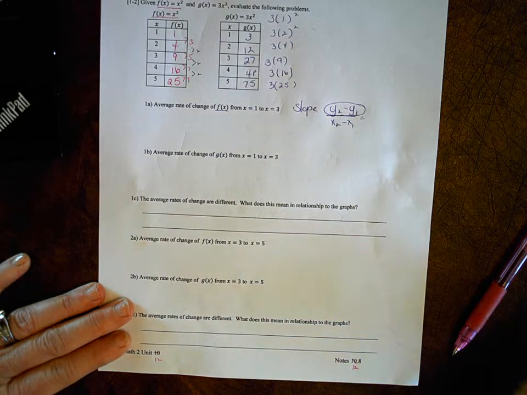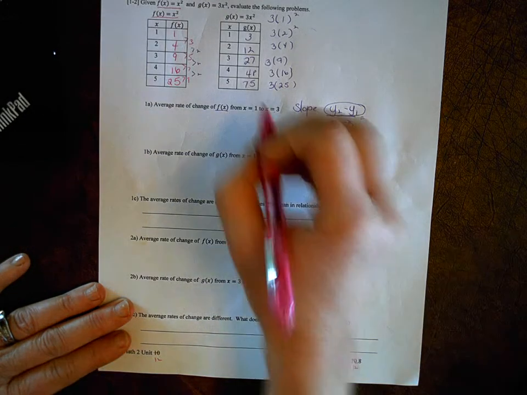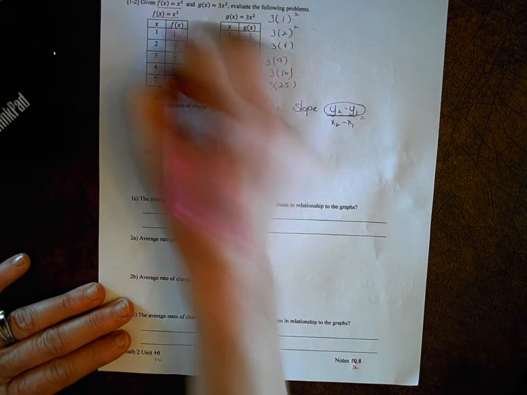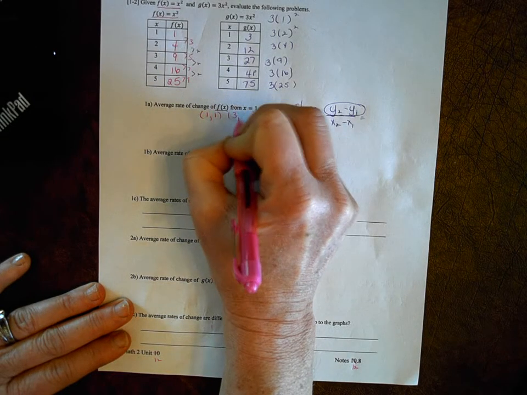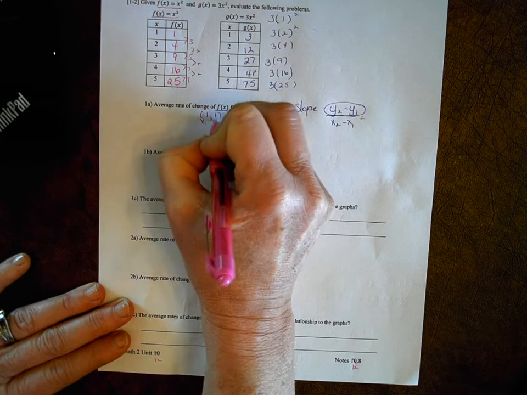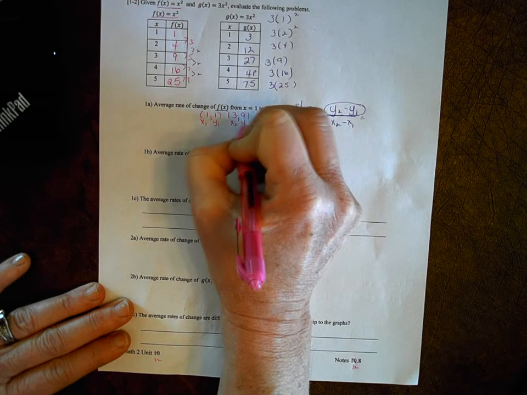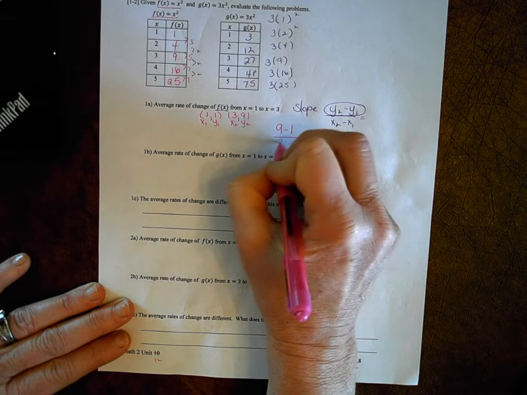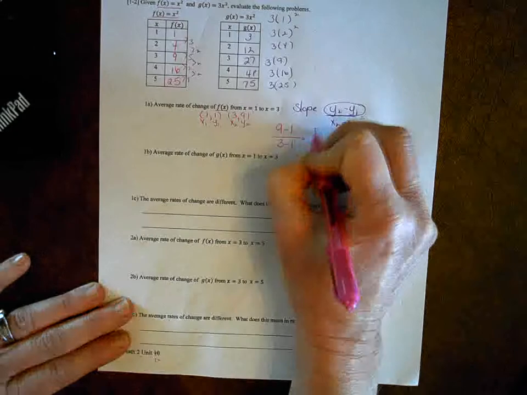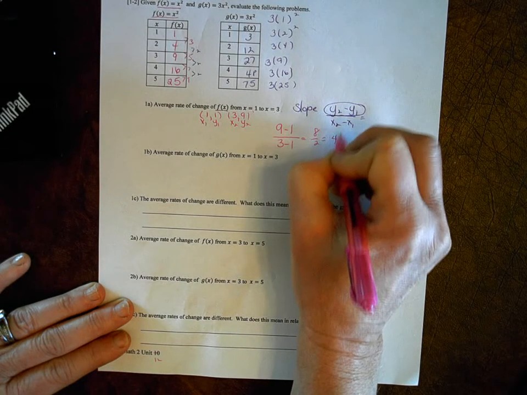It really doesn't matter which one you make x1 and y1, but we're going from 1 to 3. At 1, the point is (1, 1). At 3, the point is (3, 9). I'm going to make this x1, y1, x2, y2, and find the slope. So 9 minus 1 over 3 minus 1, 8 over 2, which is 4.